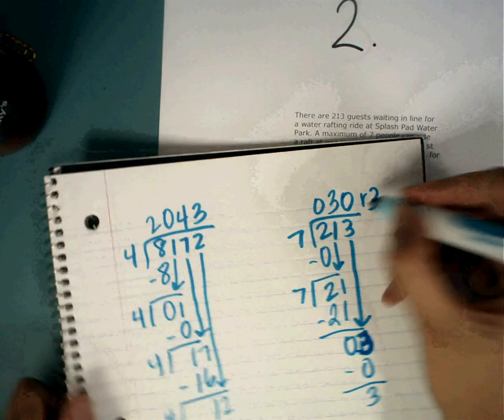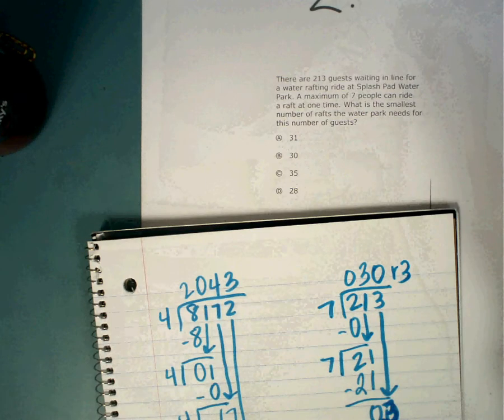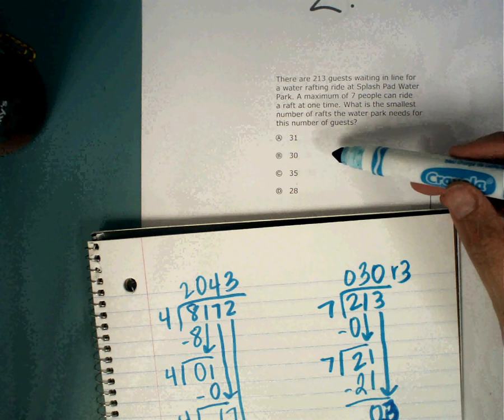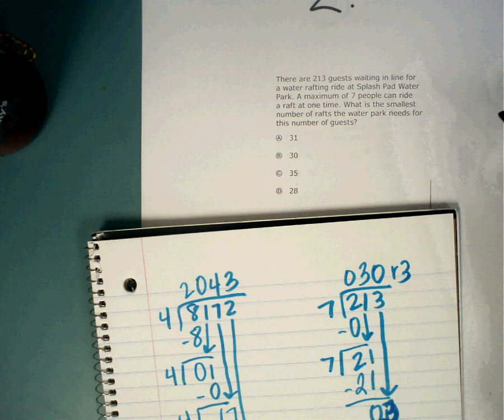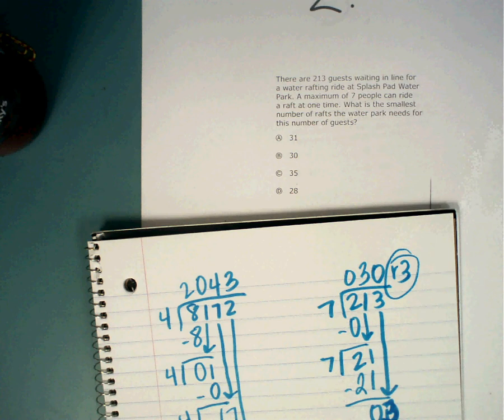So here's what the question is asking. I can't automatically pick B. It says, what is the smallest number of rafts that the water park needs for this number of guests? So I have 3 people left over. Am I just going to say, hey, I'm really sorry, but Alex and Tramel and Caden, you just don't get to ride the raft? Really sorry. No, they want everybody to be able to ride the raft. So I need to accommodate an extra raft, and it's just going to have 3 out of the 7 people. So my answer becomes A.